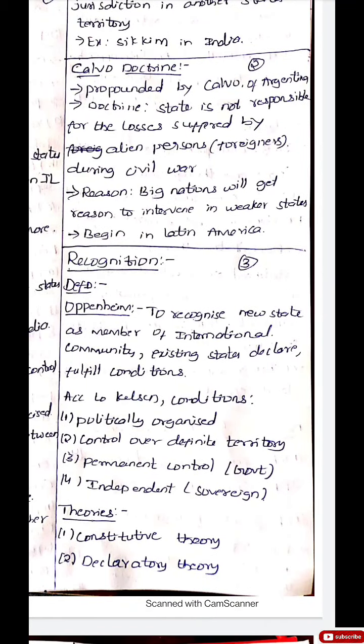So the next concept is Calvo Doctrine. It has been asked first as a short note. So what is the Calvo Doctrine? This doctrine was propounded by Calvo of Argentina. Calvo is a person who resided in Argentina and he is the one who proposed this doctrine. That is why it is called Calvo Doctrine.